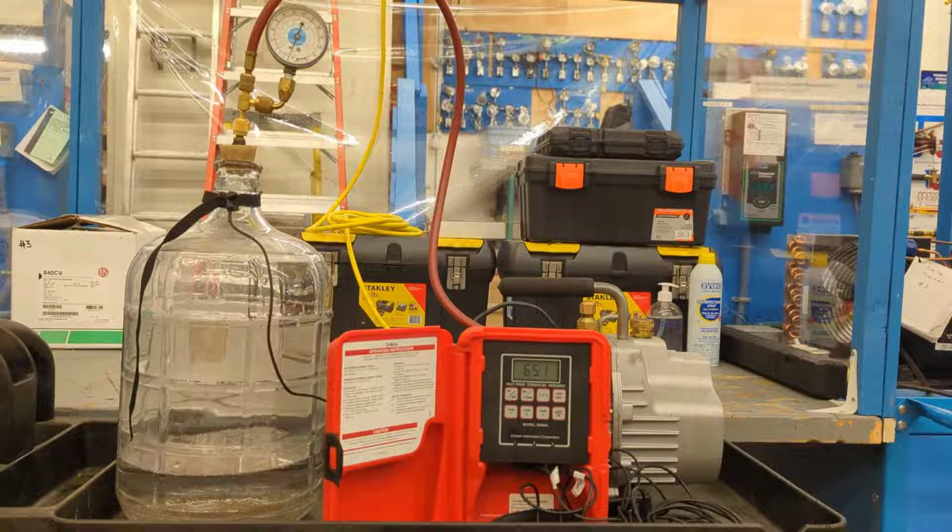The vacuum pump has been running for several minutes. Note the vapor bubbles forming on the bottom of the bottle. The water is now lightly boiling.